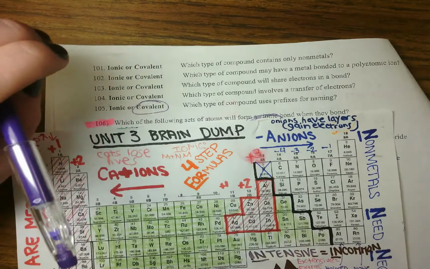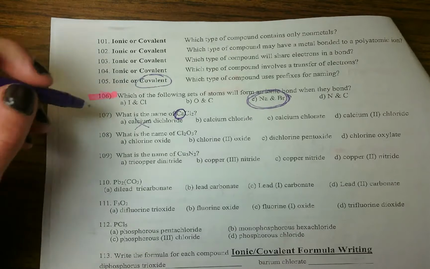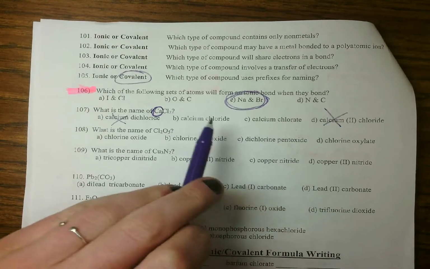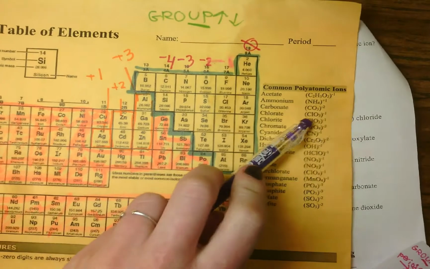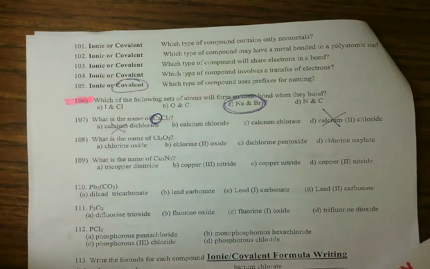It is not in the green section. Calcium is right here. No Roman numeral. I'm going to cross that one off too. Then I just have to decide, is it chlorate or chloride? Remember, if it's chlorate, we would see ClO3. So it's just chloride. B.